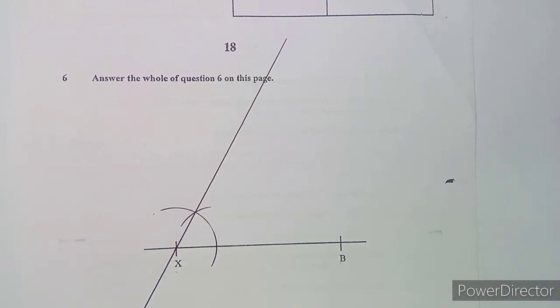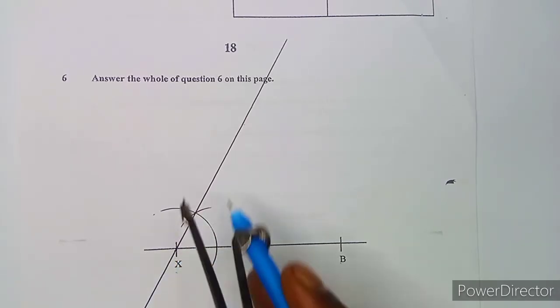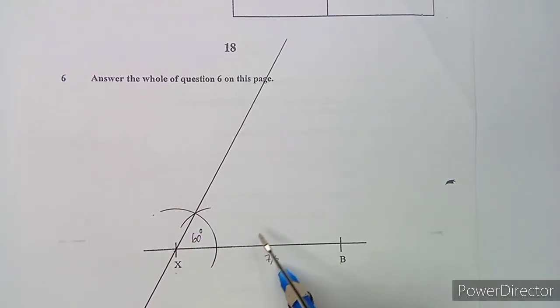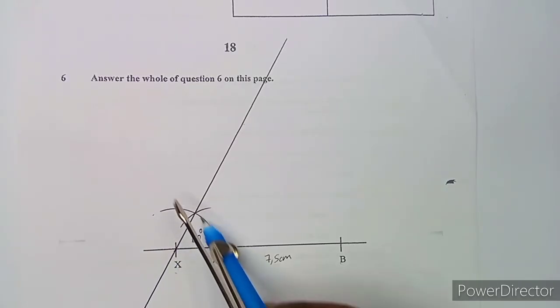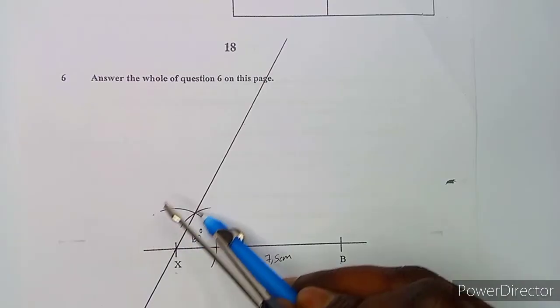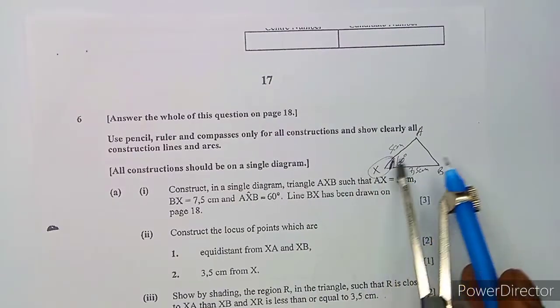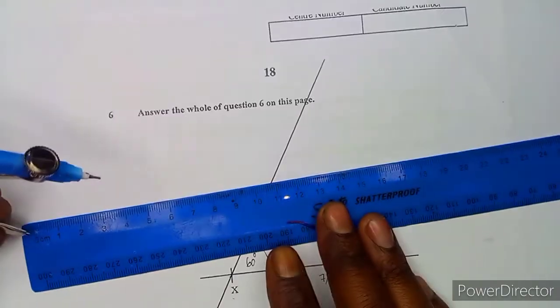Here we are constructing. So this is our X to B here, and we have got X to A with an angle of 60 degrees. This one is exactly 7,5. So we know that from this X, along this angle of 60 degrees, reaching the point A, it is supposed to be this length that we are given, which is 5 centimeters. So all we need is to measure 5 centimeters and mark. Remember, everything we are told to use is ruler and compasses.